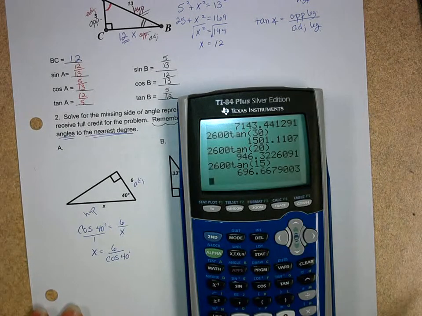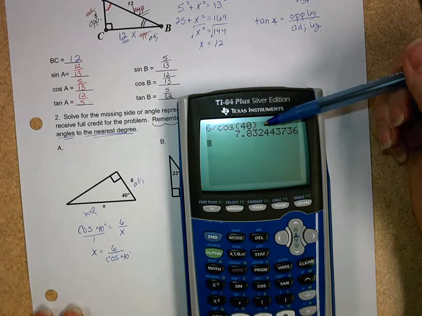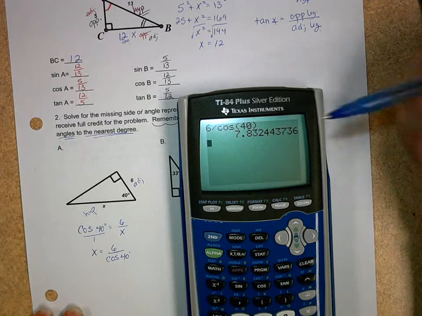So on this one here, I am literally going to go 6 divided by the cosine of 40, and I always close my parentheses on my calculator. Let me actually clear that so you guys can see it a little bit better. Go 6 divided by the cosine of 40 degrees. And I notice I get 7.83244, and so on.